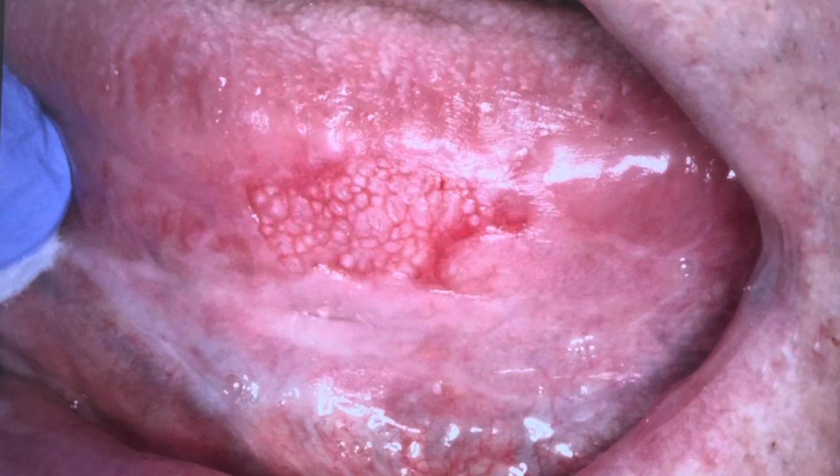Let's look at this lesion. This is on the side of the tongue. So this is top of the tongue. This is the corner of the mouth. This is our lesion, and I'm holding the tip of the tongue.